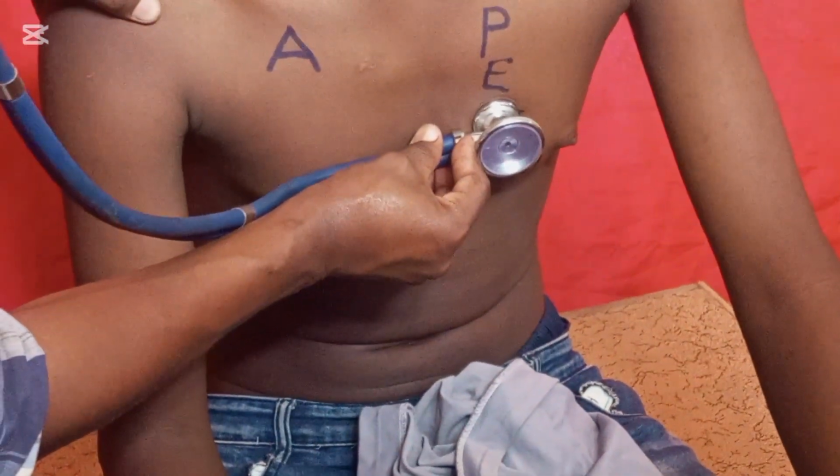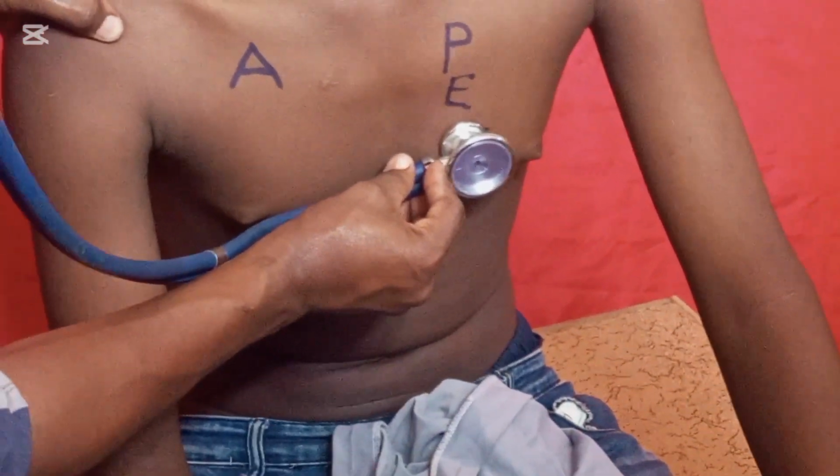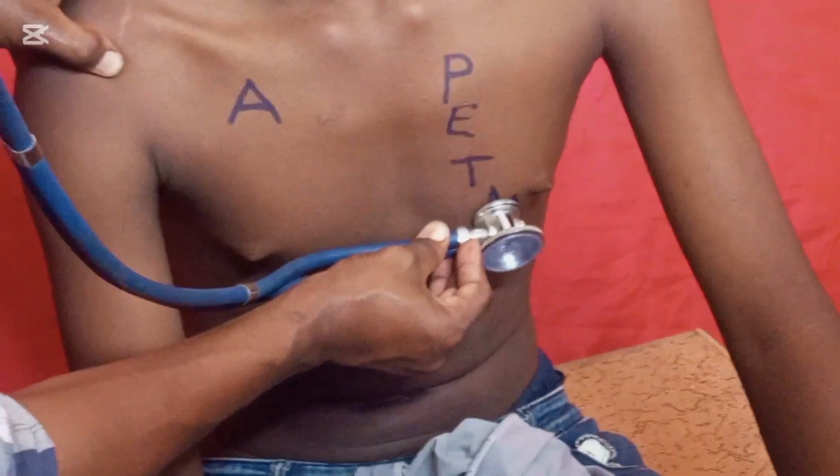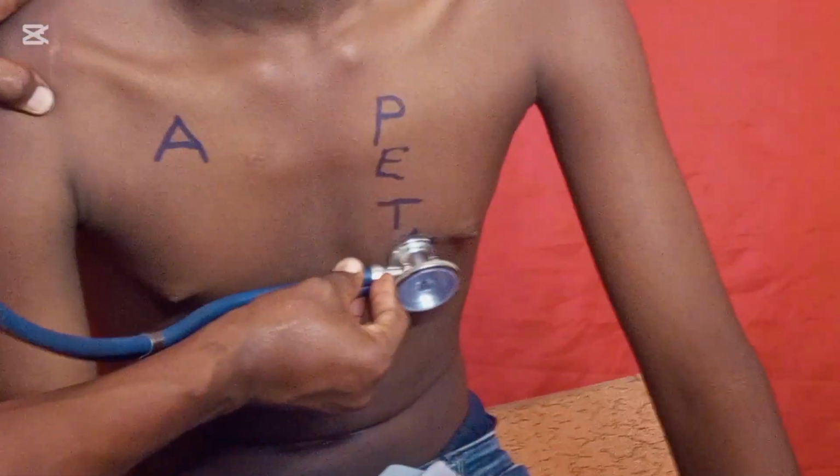Then we move into the fourth intercostal space on the left side of the sternum. Here is where we find the tricuspid valve. Then we move down in line with the clavicle. So this is where we find the mitral valve. So this is how you are going to listen.